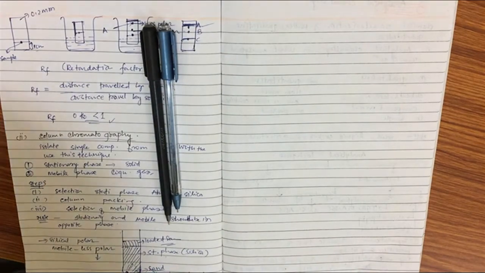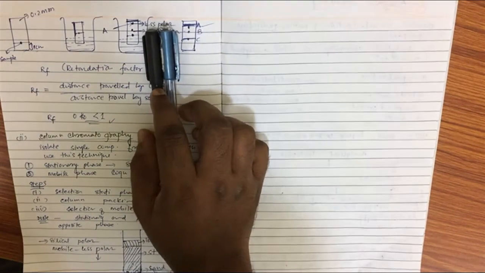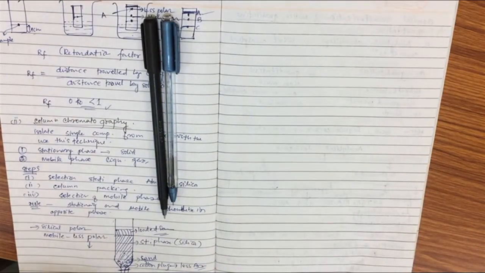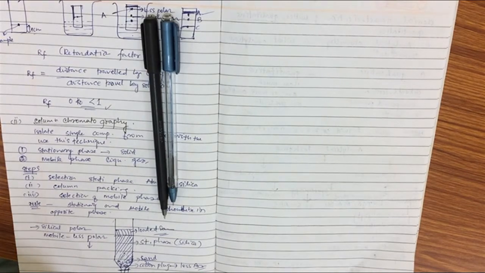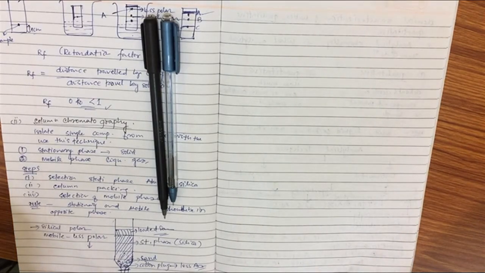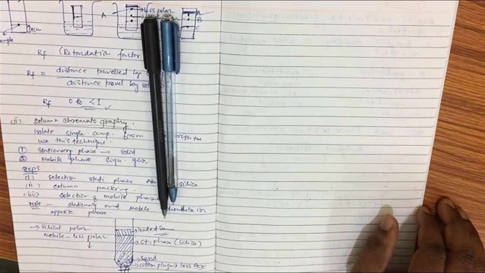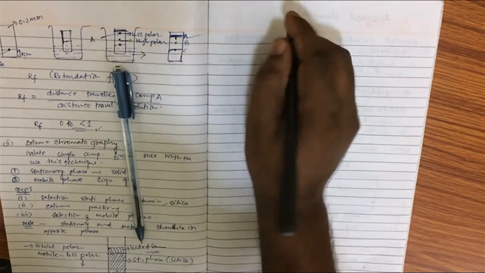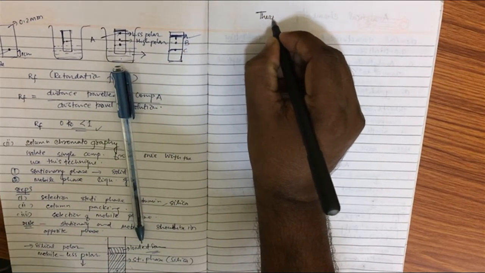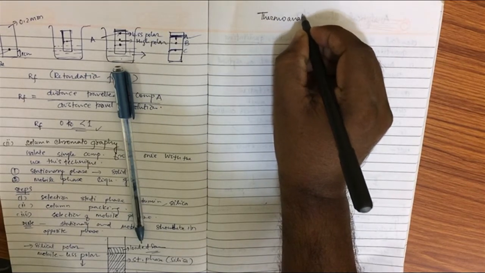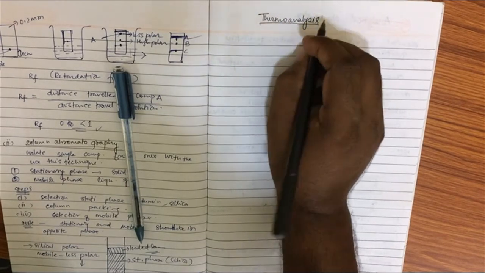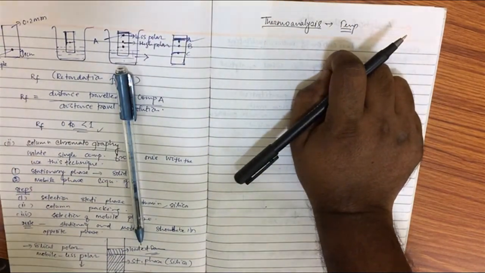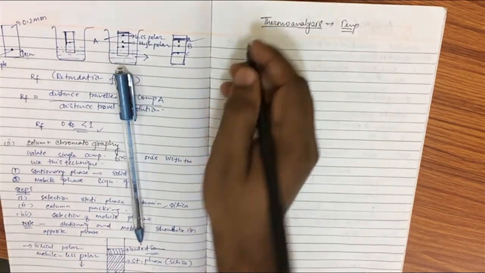So what is thermoanalysis? If you see the term thermoanalysis, thermo is basically related to temperature. Thermoanalysis is related to temperature.